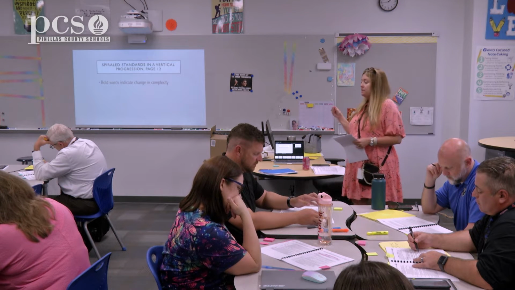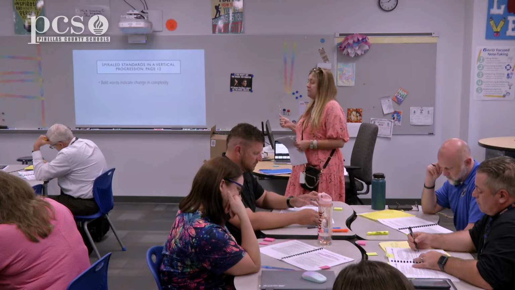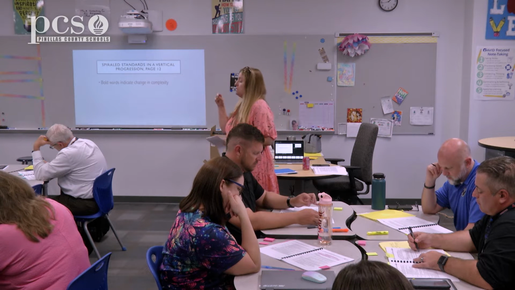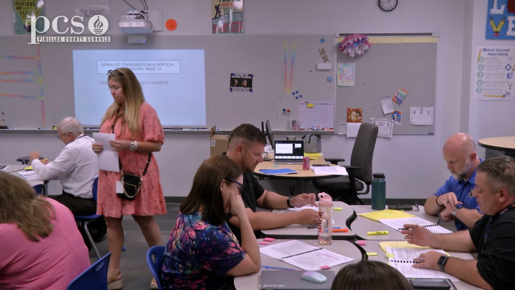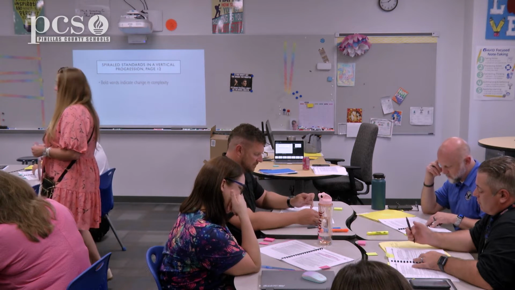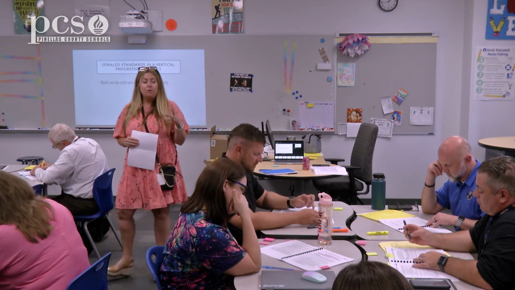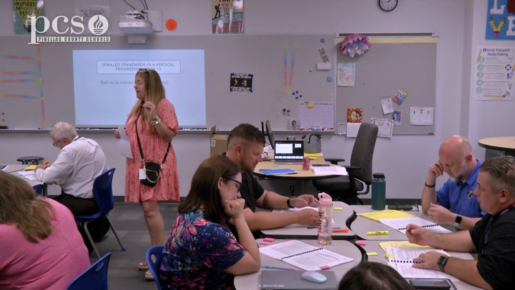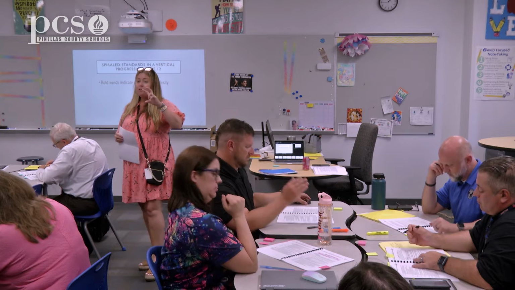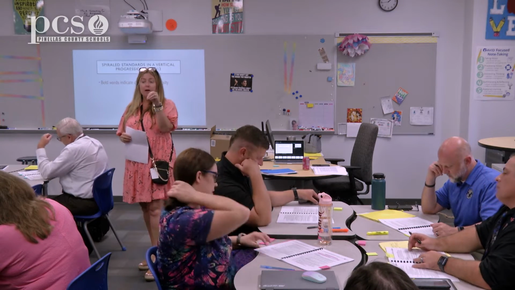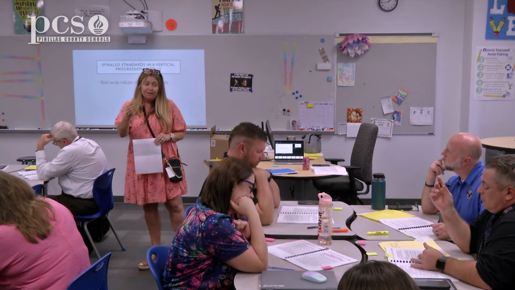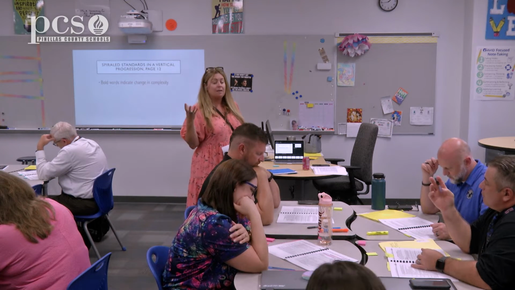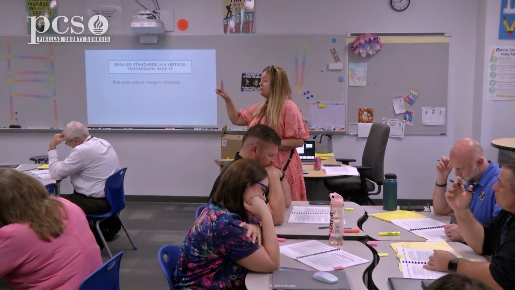And I want you to notice the change in literary elements from the third grade benchmark to the fourth grade benchmark. What literary elements are we adding? Conflict. Okay, so in third grade, we're focusing on explaining characters. But in fourth grade, we're explaining not just characters, but we're also adding the literary element of setting, and we're also focusing on conflict.